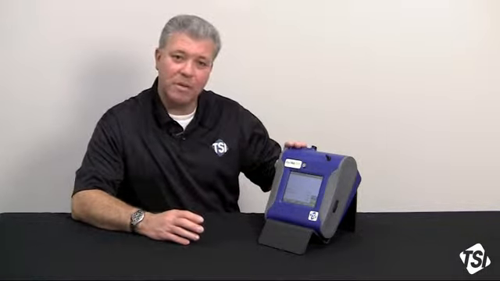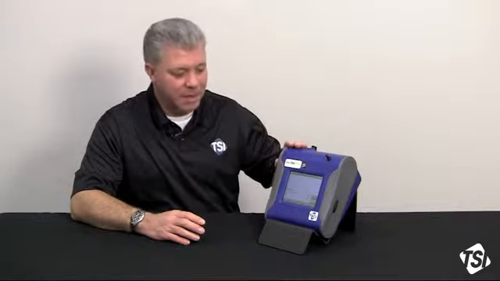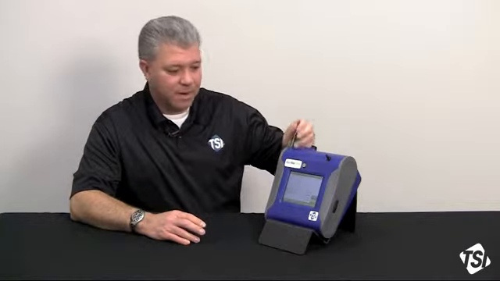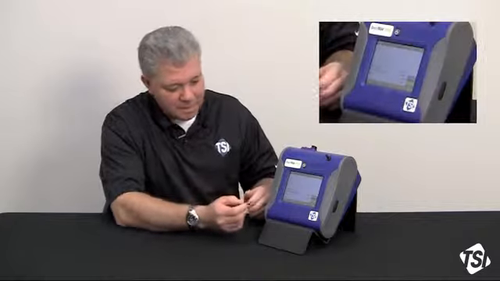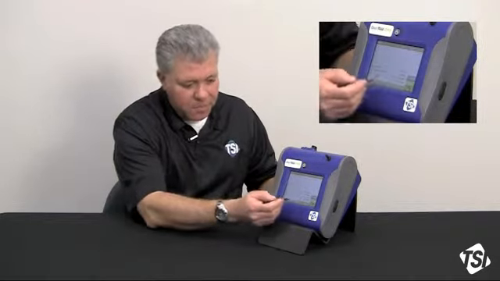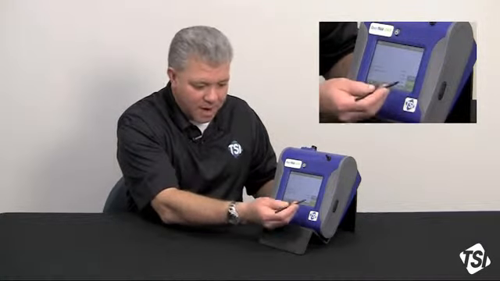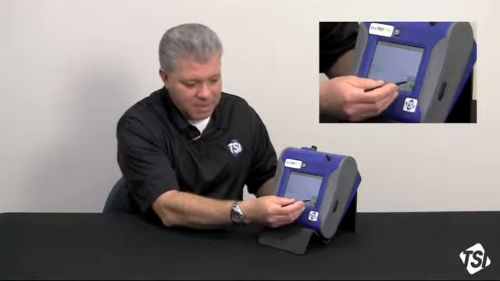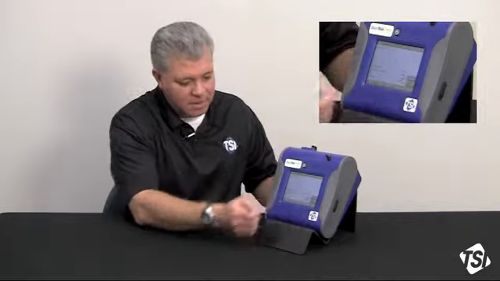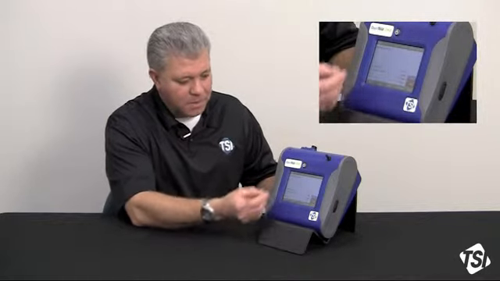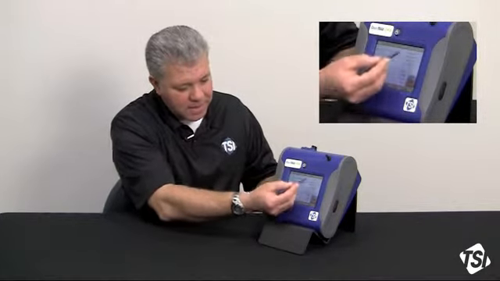Today we're going to be going over the DustTrak DRX desktop instrument screen setup. Basically, what I'd like to go through is the graphical user interface for the DRX. I'm going to start off by starting a survey sample, touching the green start button. Now we're in survey mode. The instrument is starting to take data.